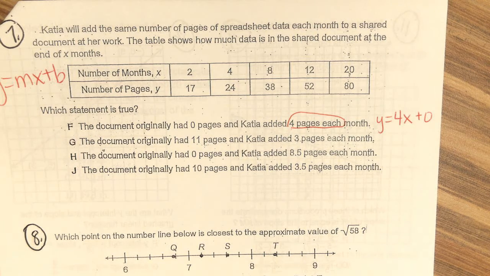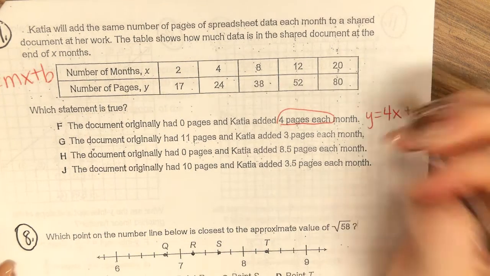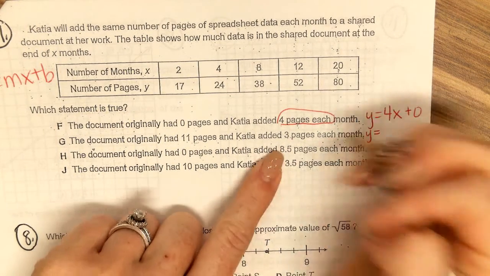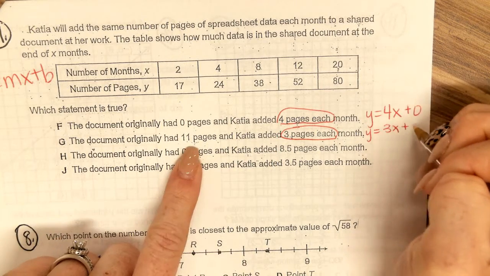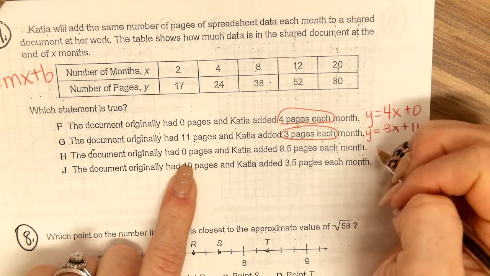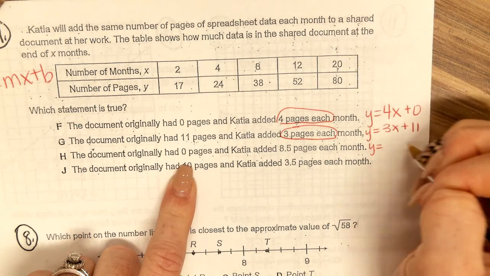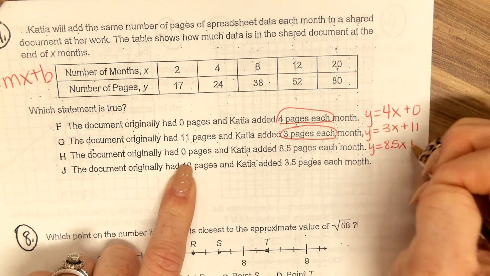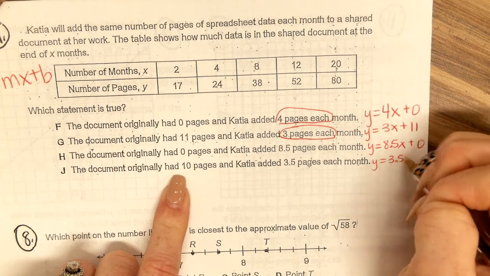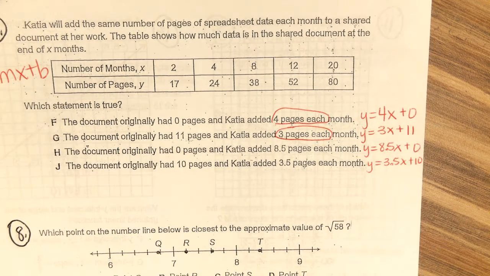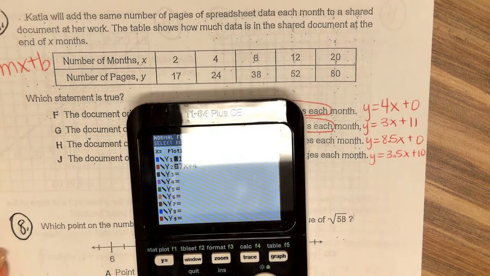All right, how did you set up G? Y equals, which one had the clue word? So 3x plus, all right, letter H. Y equals 8.5x plus 0, and J. Y equals 3.5x plus 10. Now where can I go stick these in my calculator? In the Y equals button. Everybody grab your calculator. Go put in choice F.